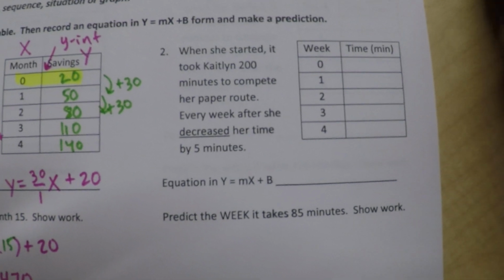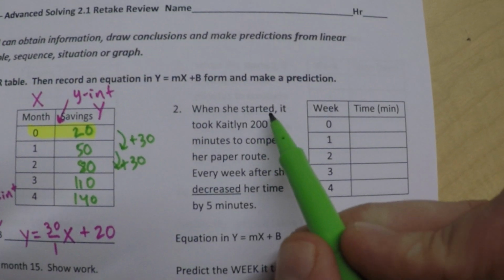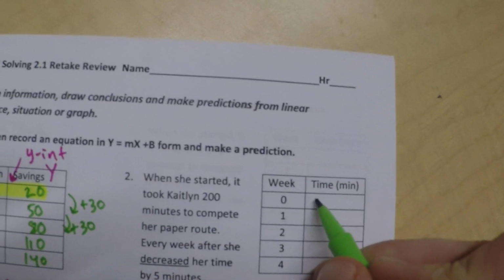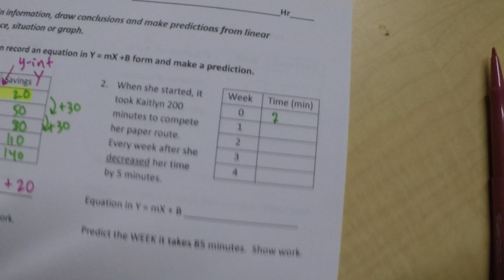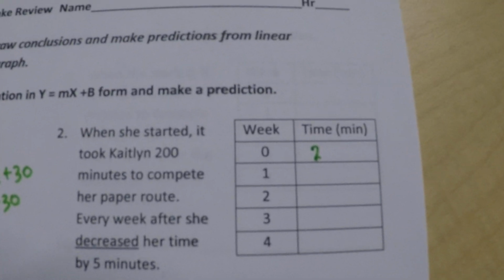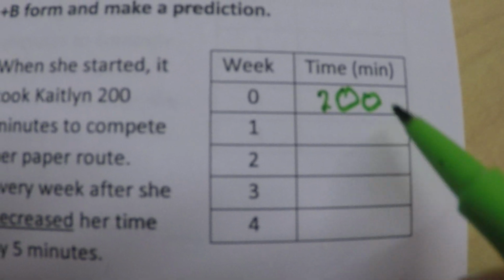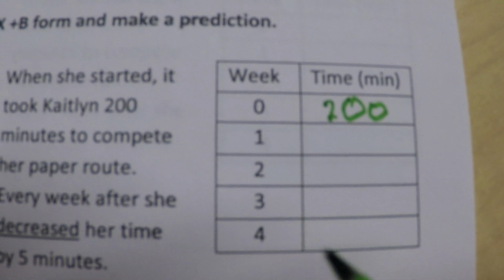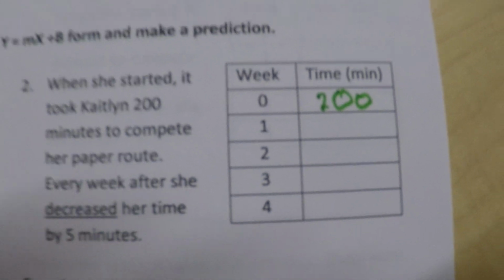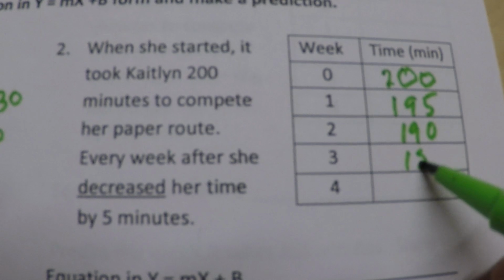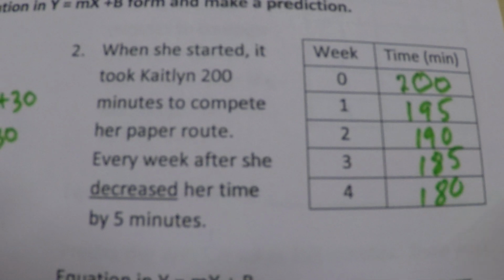Next, table 2. It's very similar. Where do we start? Well, it took her 200 minutes. So that's going to be the beginning. So 200. Okay, and then every week we are going to decrease, go down by 5. So 195, 190, 185, and 180.